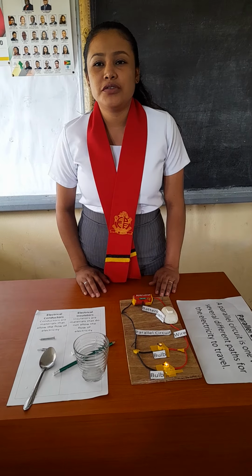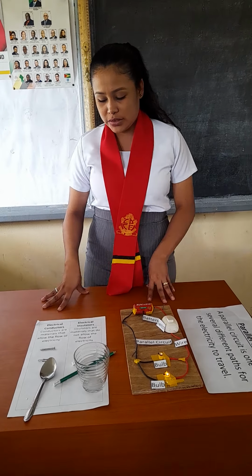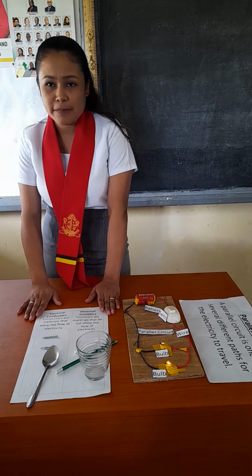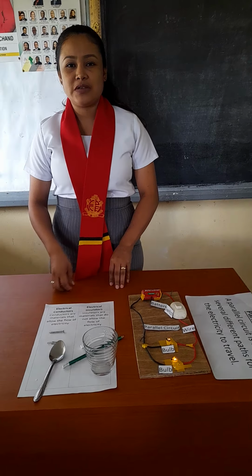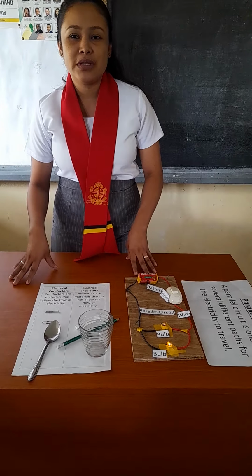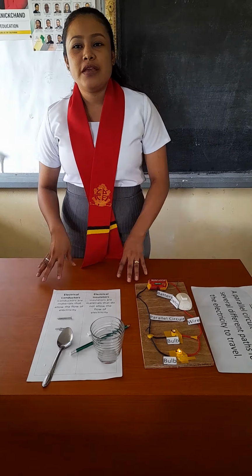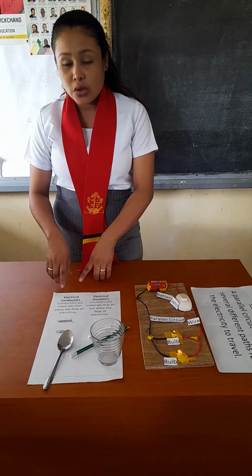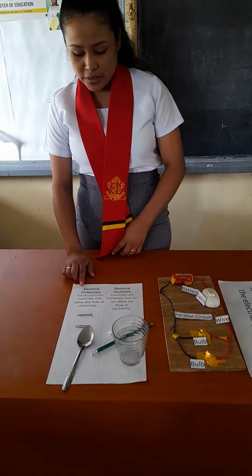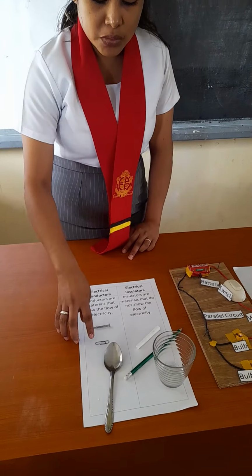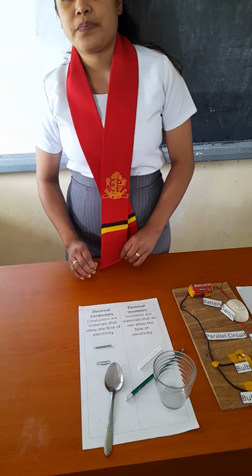Now I'll justify why some materials allow current to flow through while others don't. Given this experiment, some materials allow the flow of electricity because they contain movable electric charges. These materials are called electrical conductors. Example, the metal spoon, the nail.